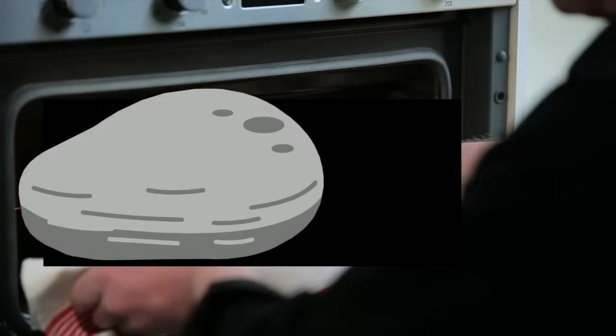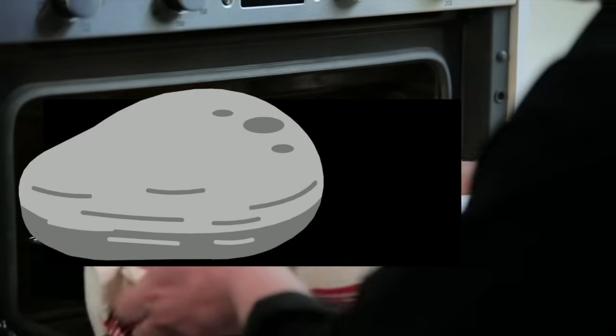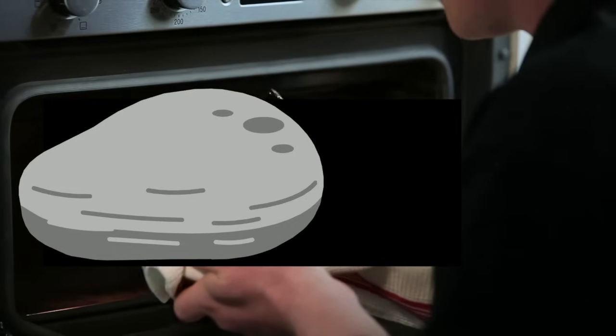Hey Mom, what's for dinner? How about some igneous rock?